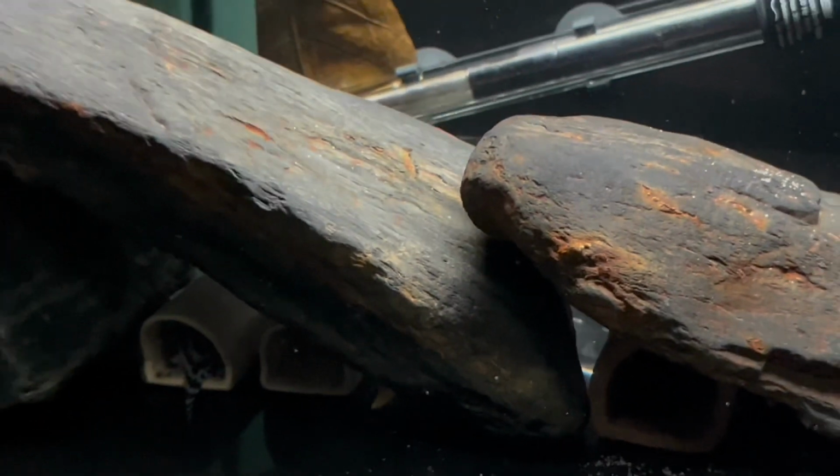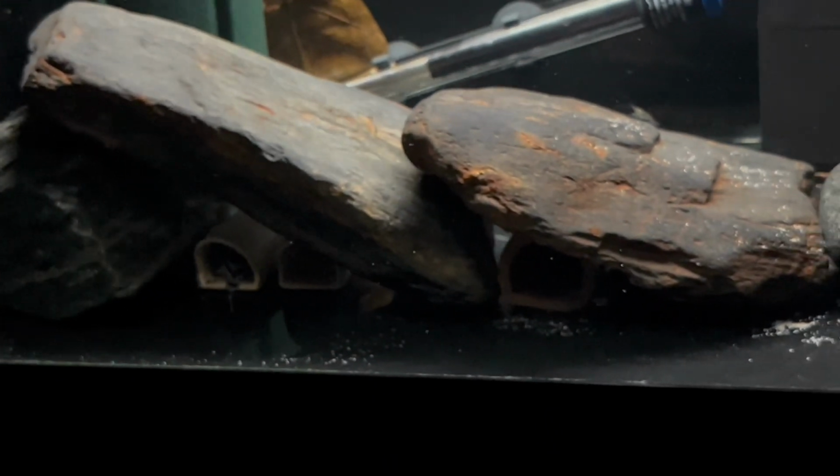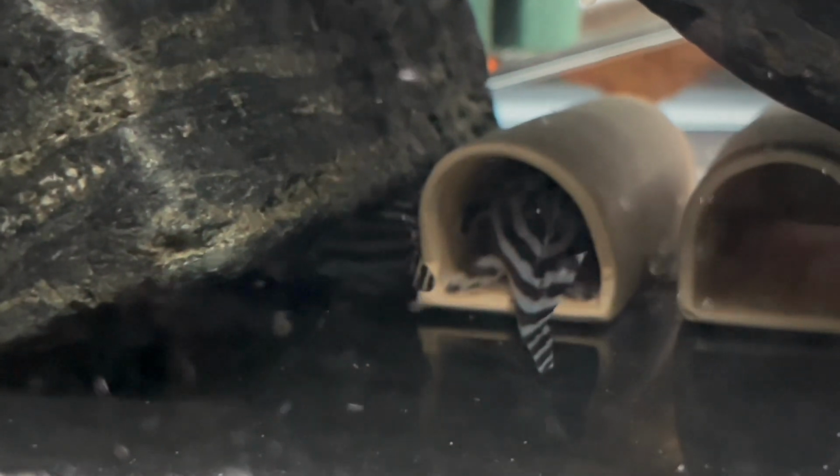So let's go on to the second tank underneath to the left, and I set the tank up the exact same way. I set it up as a trio. I got 3 zebra plecos in this tank. And right away we can see the male showing dominance. He's guarding his cave. But if you look underneath the left side of that rock there, it is actually 2 females in that tank underneath the rock.